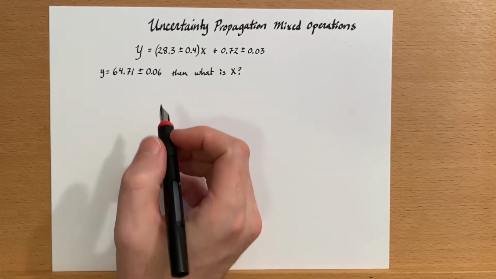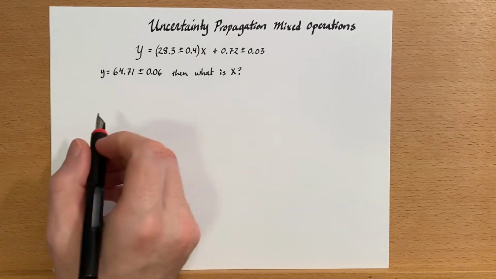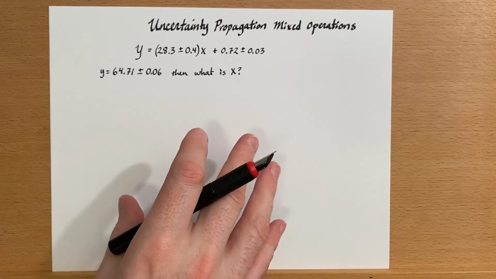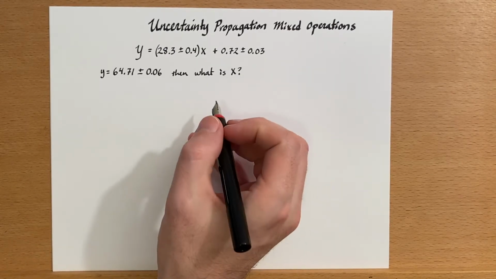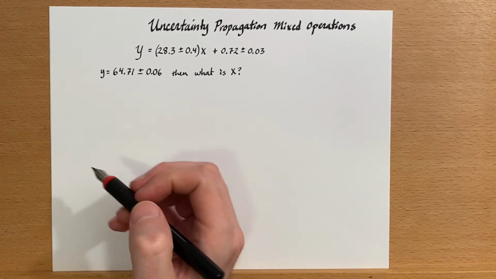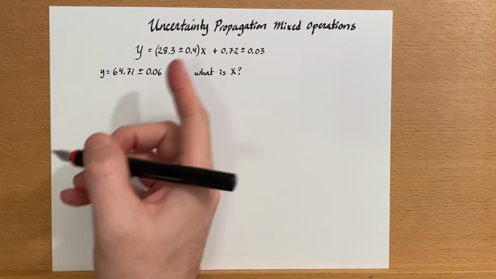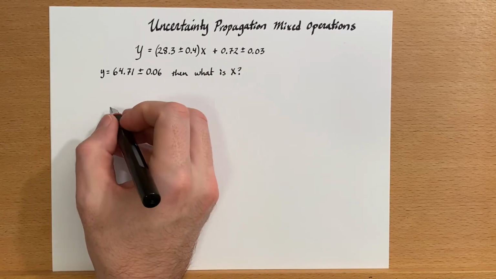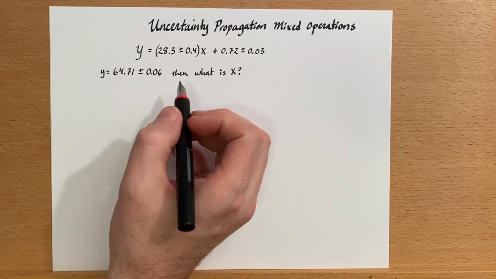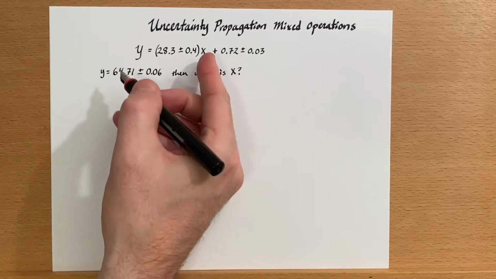So again, one of the first things that I like to do is actually just solve the problem without doing all of the uncertainty bits with it. So then I can see what I need to do and which formulas to use when I'm doing the uncertainty propagation. So here we go. We've got 64.71, and I'm going to plug that in for y, and then I'm going to solve for x.